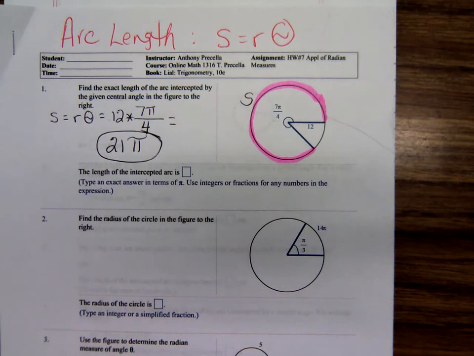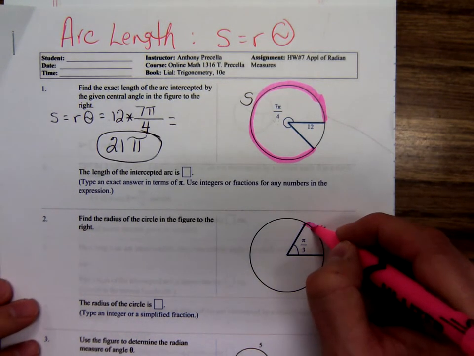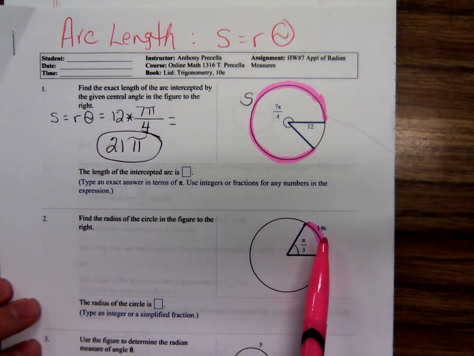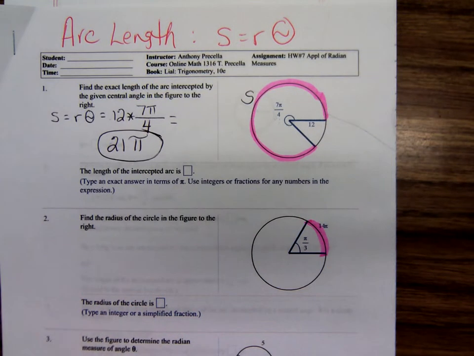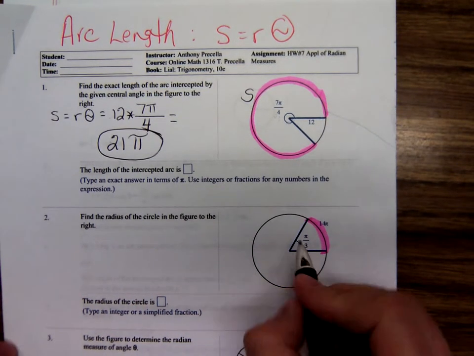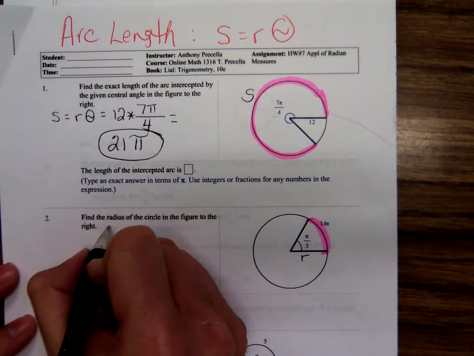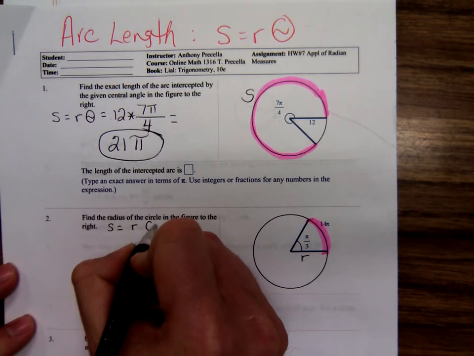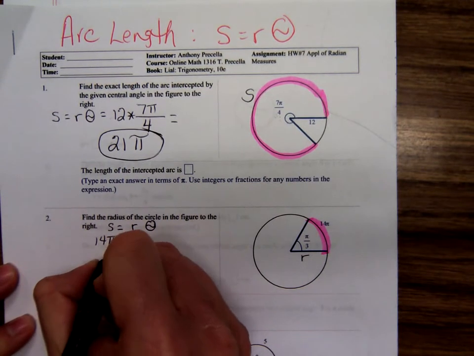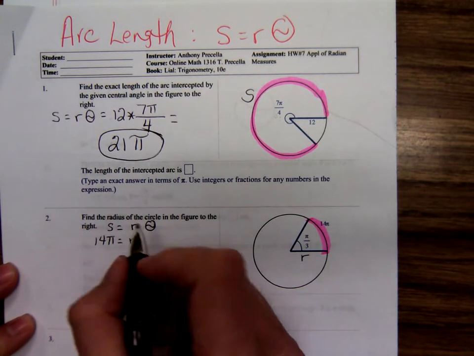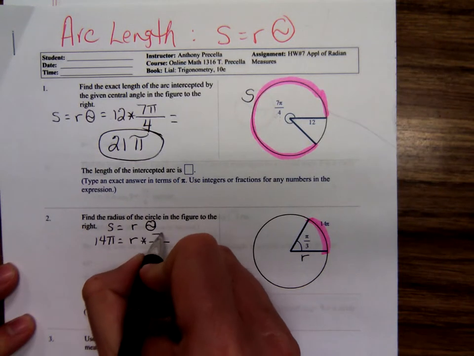Now, what about number 2? Find the radius of the circle. On this one, we're told the arc length is 14 pi. We're told to find the radius r. So S is equal to R times theta. S is 14 pi, R we don't know, and theta is pi over 3.